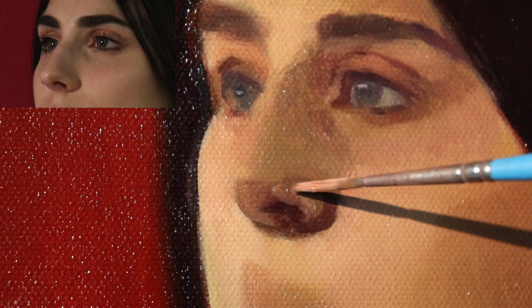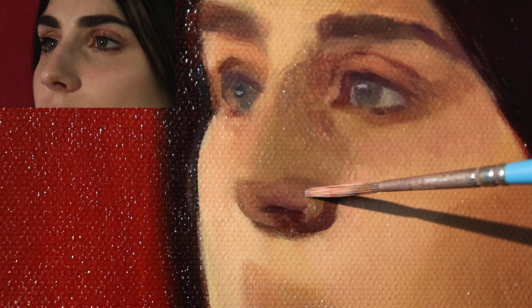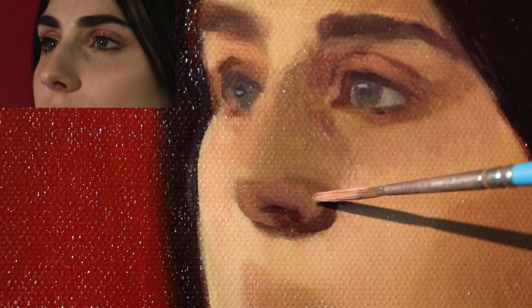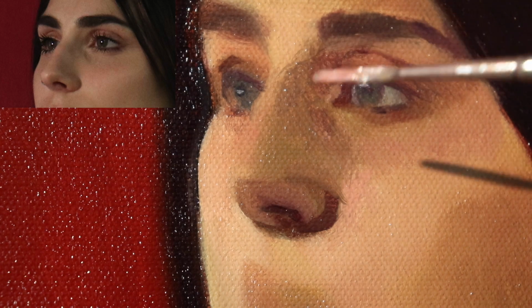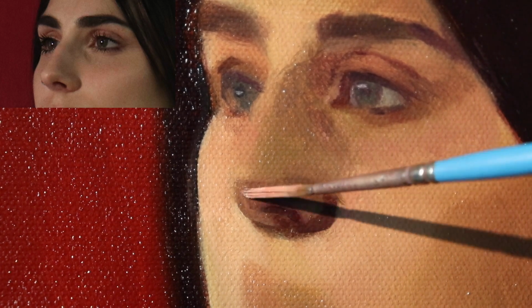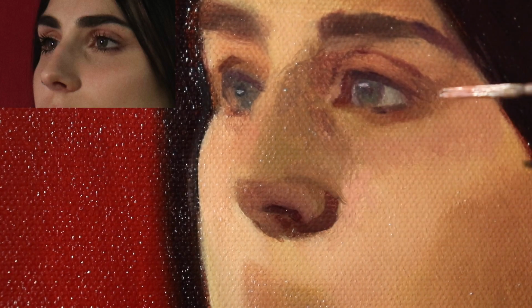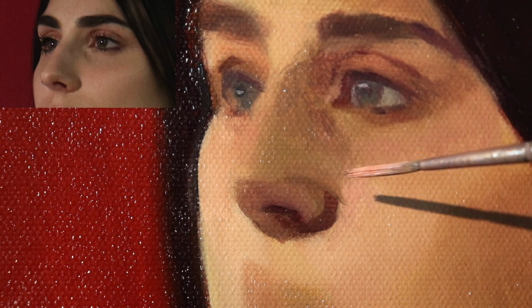So I'm going to go ahead and kind of smudge this down. And this is one of the things I really, really enjoy about oil paint, is that it allows you to do stuff like that. And just the same, the root of the nose, we'll push it down to about there.